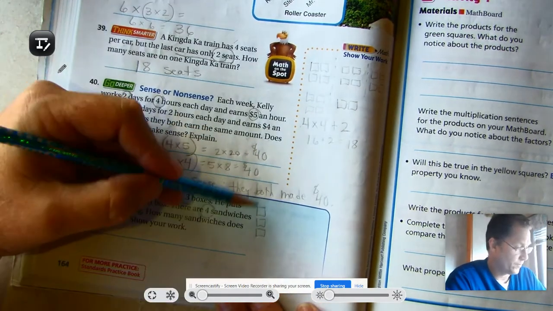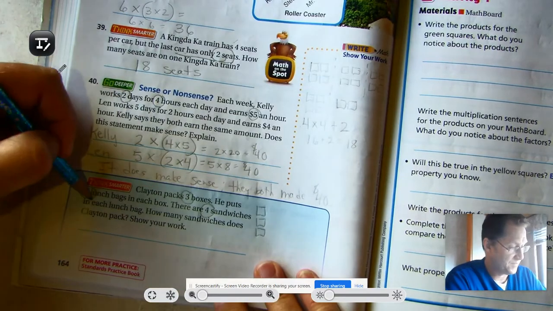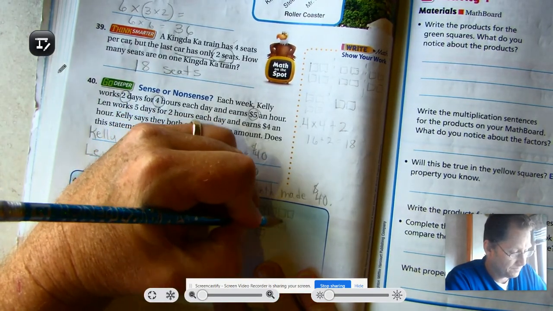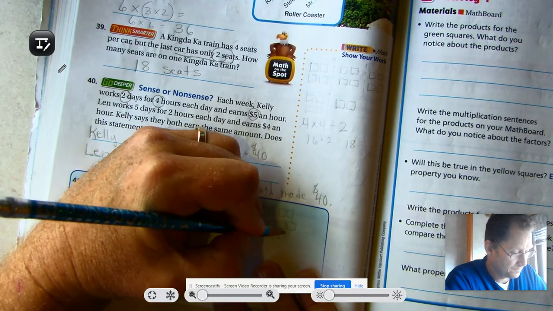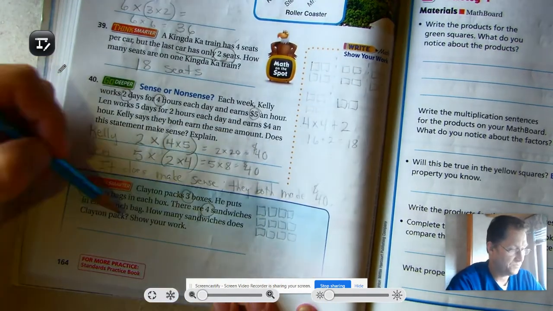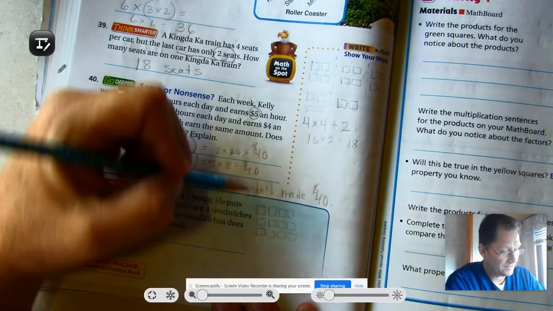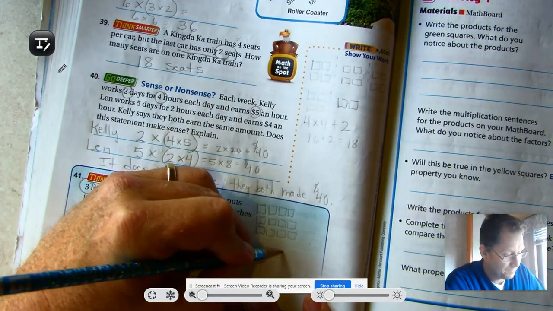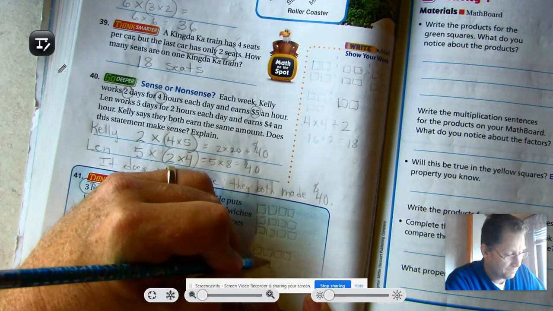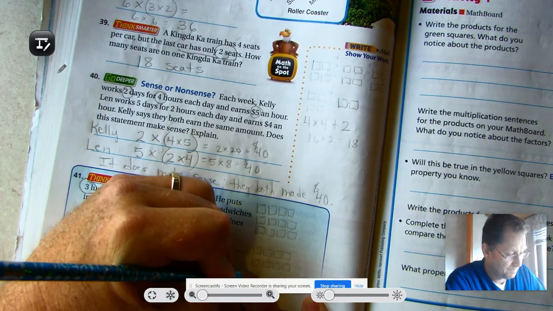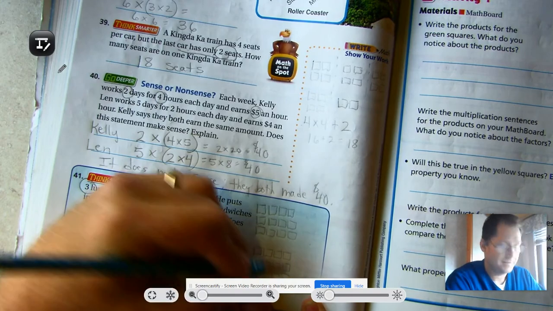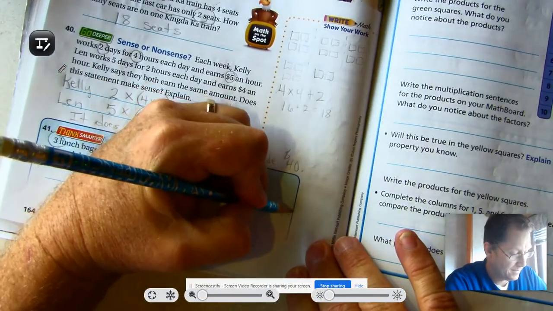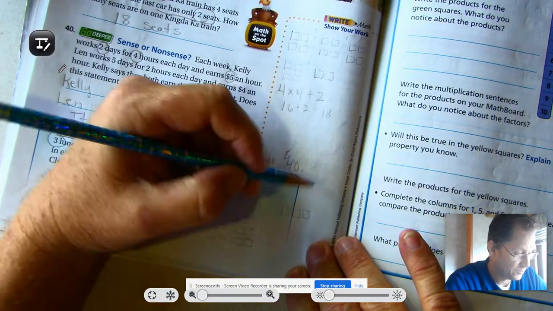So if we draw 3 rows to represent the 3 lunch bags, and he put 4 sandwiches in each lunch bag. So this is 1 box, the second box, and then he has a third box that has also the same amount.